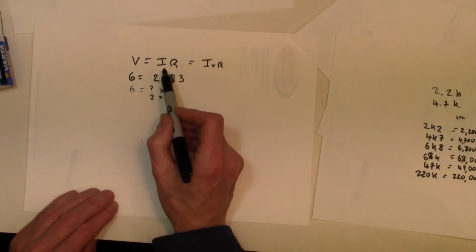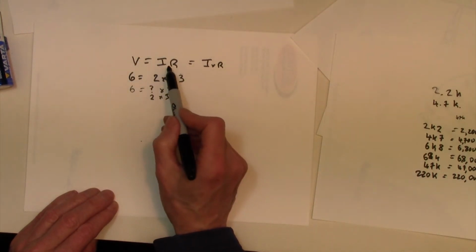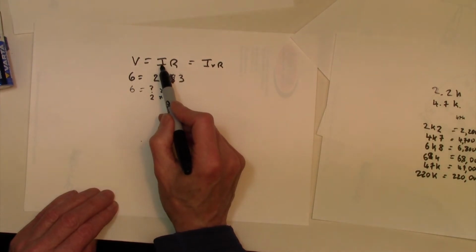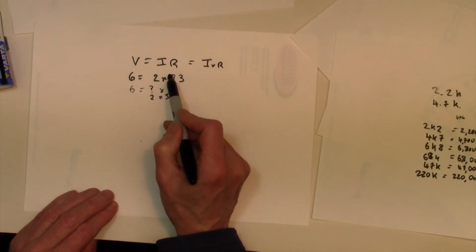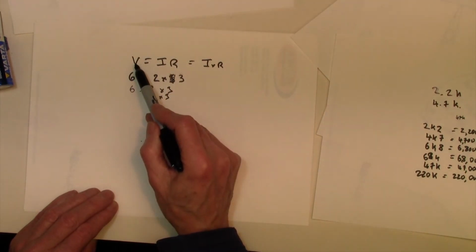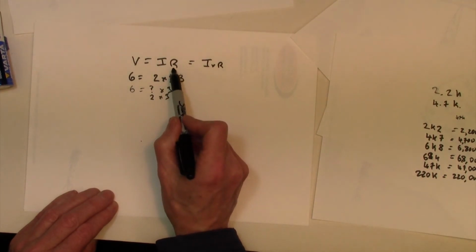So the only difficulty now is rearranging V equals IR to find the unknown term. It's fine if we want the voltage and we know the current and the resistance, well, that's simple. We just plug the number in there, plug the number in there, multiply them together, and out comes V. But suppose we want the resistance, knowing the voltage and the current. Well, that's not quite so easy.